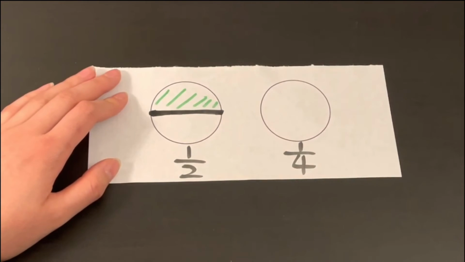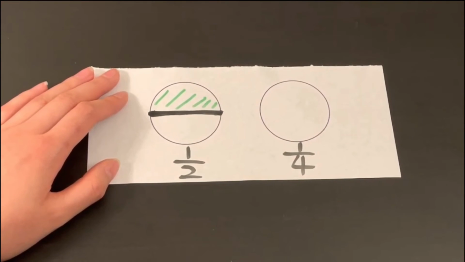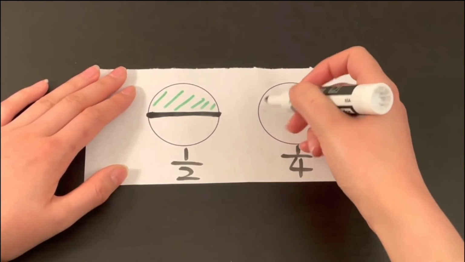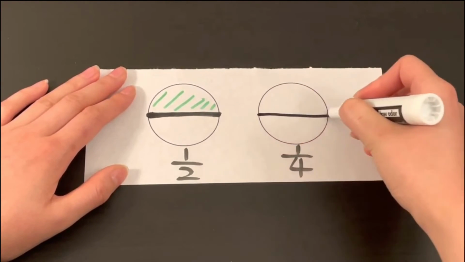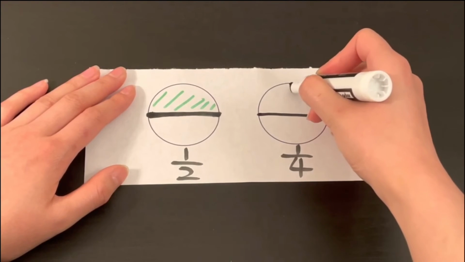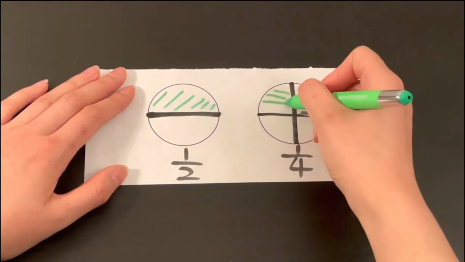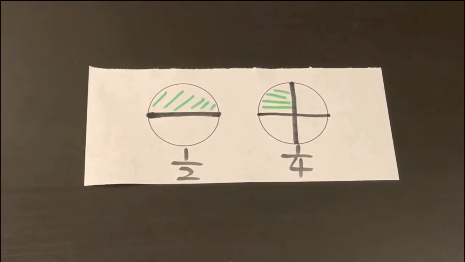Great job! Okay, let's see the second one, 1/4. It means we need to divide our circle or our pizza into 4 equal parts, and then we need to shade one of them. Perfect.